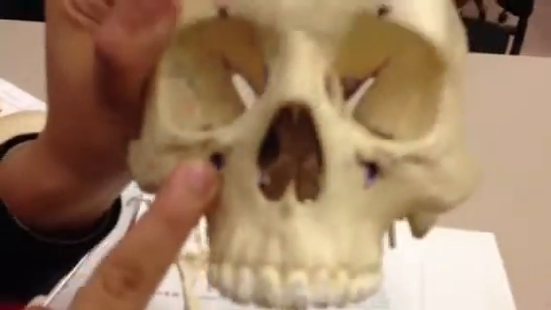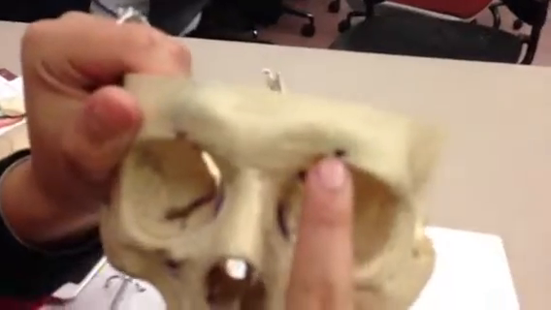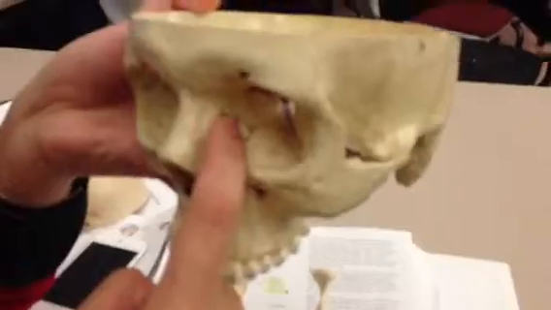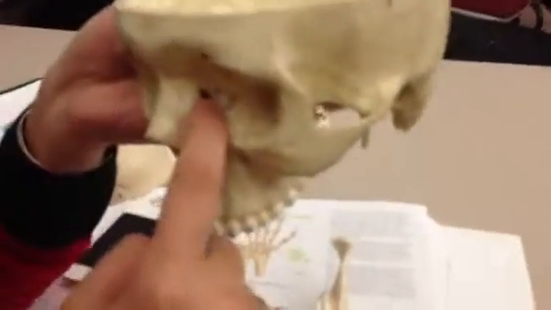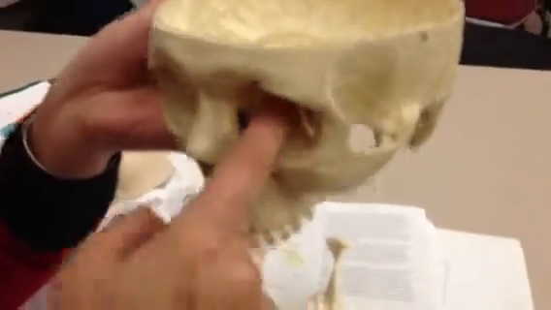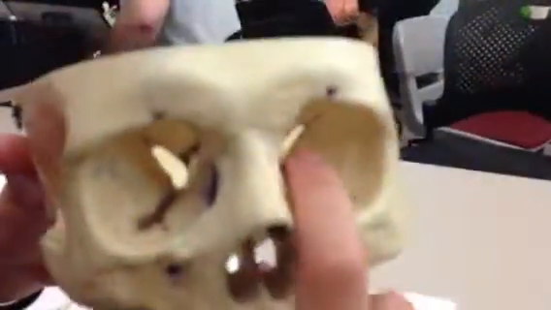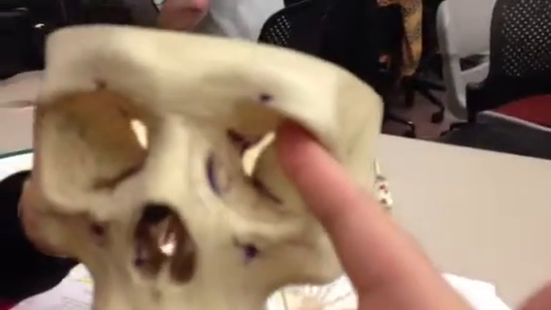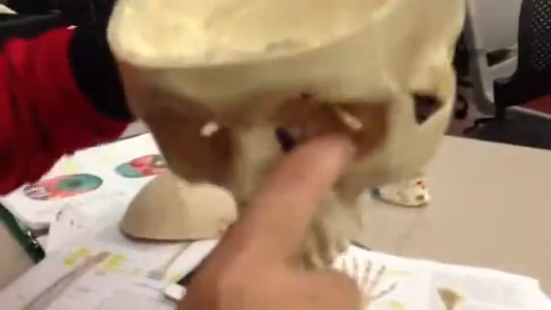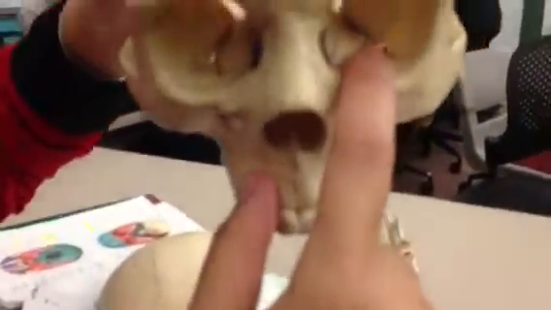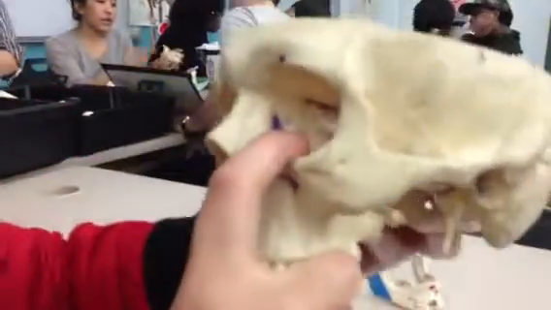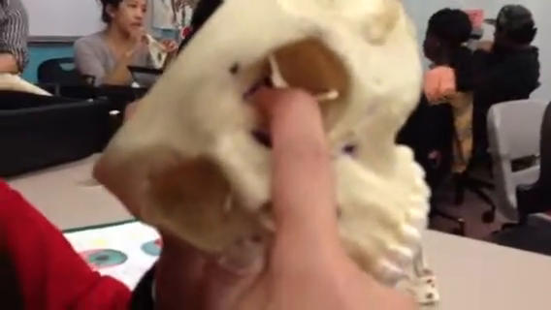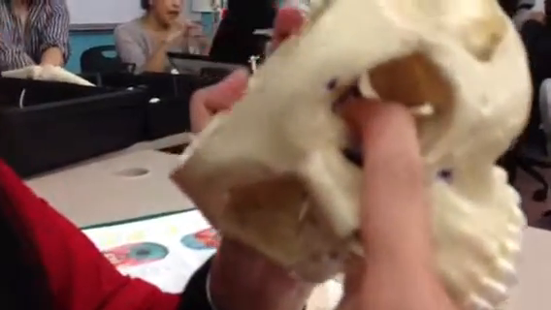Infra-orbital foramen. Supra-orbital foramen. Lacrimal bone. The next bone into it is the ethmoid bone. The hole is the supraorbital fissure, and the bottom would be the infraorbital fissure. The hole in the eyes is the optic foramen.